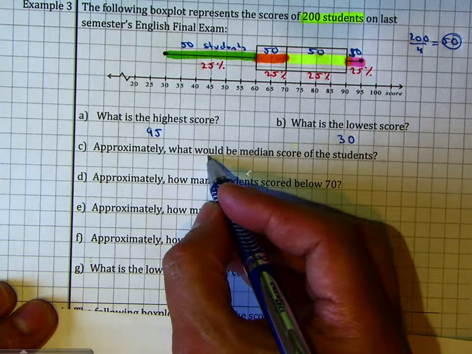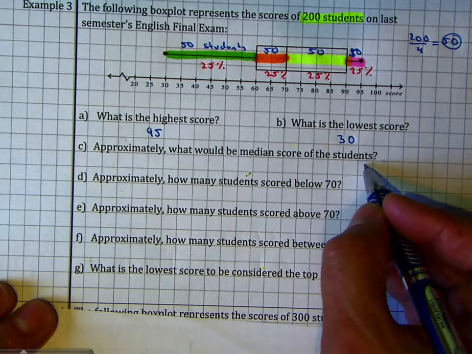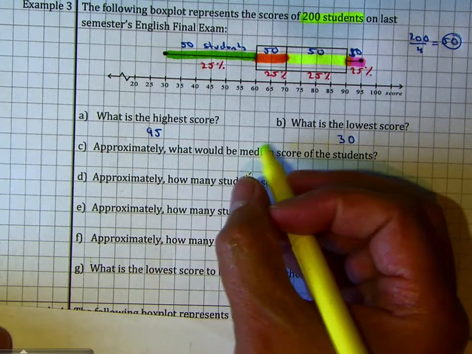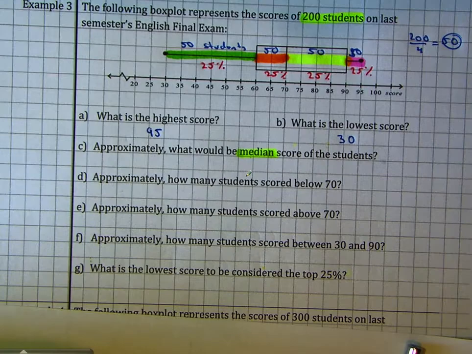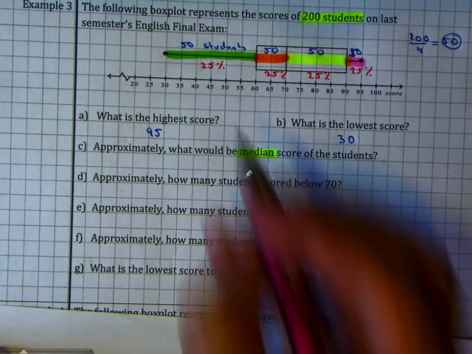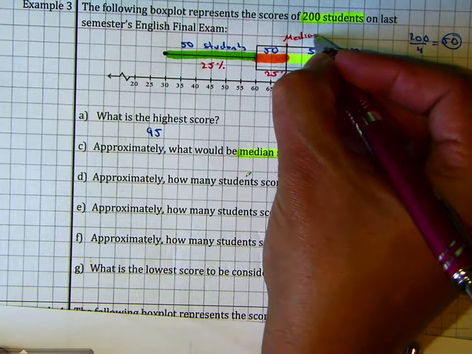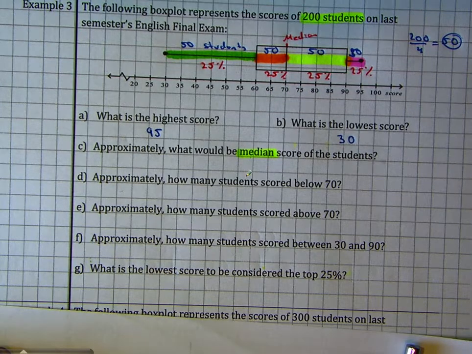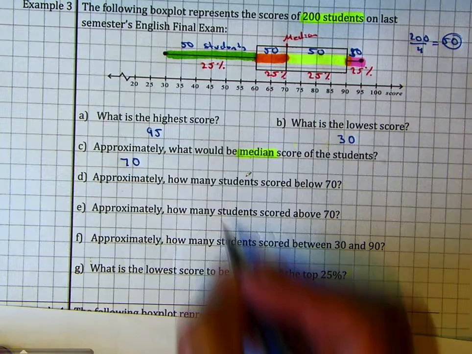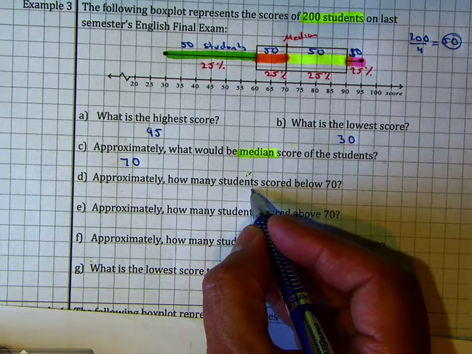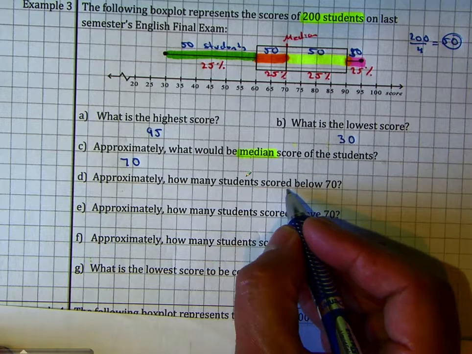Approximately, what will be the median score of the students? Now, what is the median? Is it Q1, Q2, or Q3? Correct, Q2. This is your median, which is 70. Approximately, how many students score below 70?